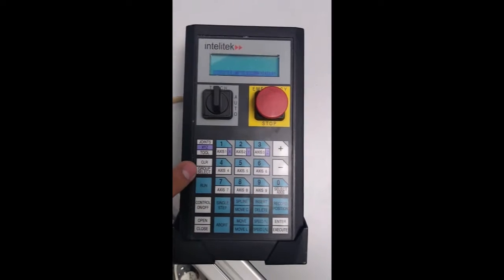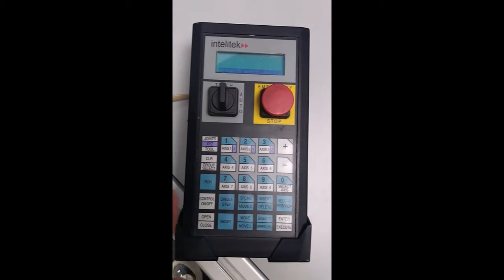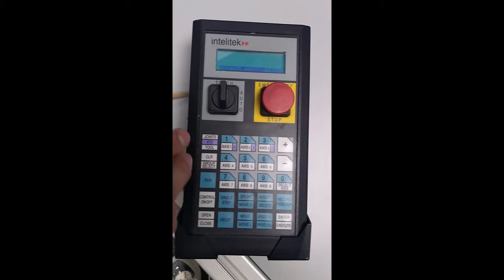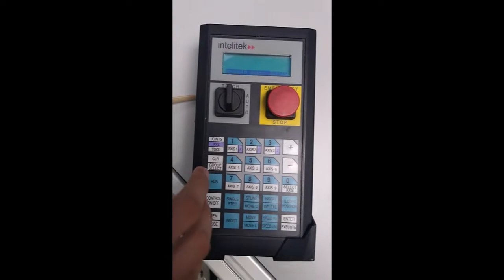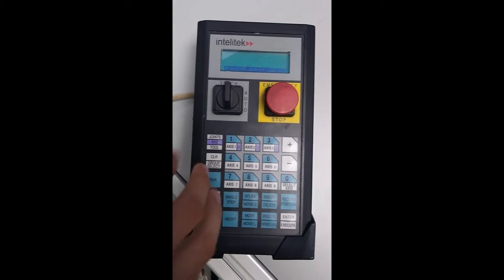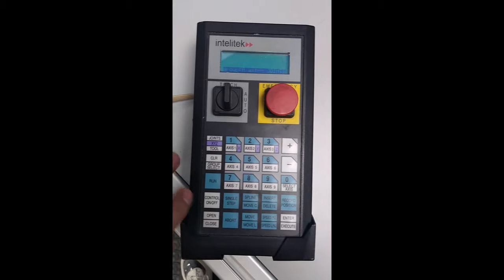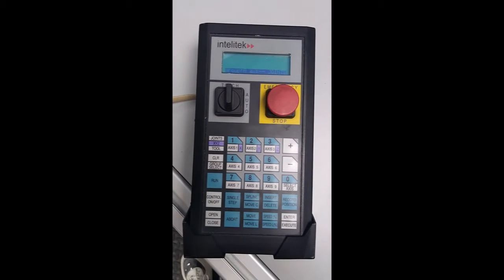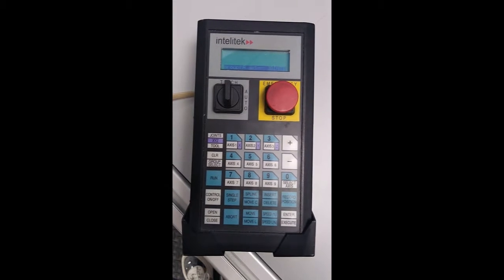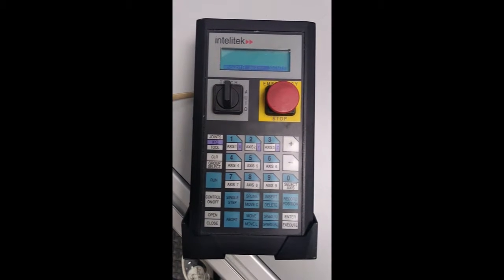Next, we have the group select, in which we can select from group A to group B. The group A is for the robot movements, and the B group is for the 7th axis. In this case, it is the movement backward and forward of the robot.